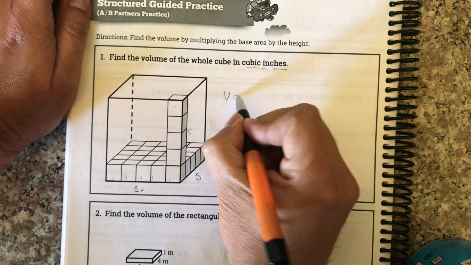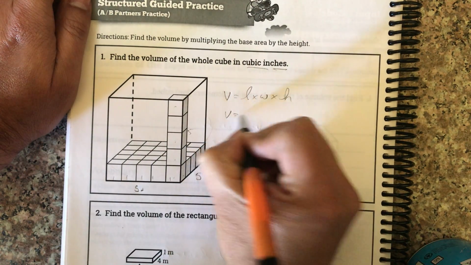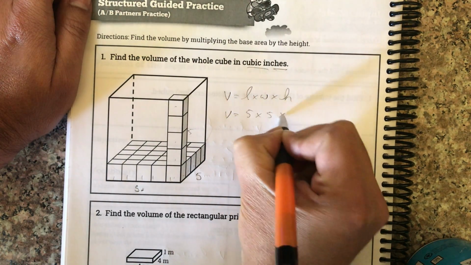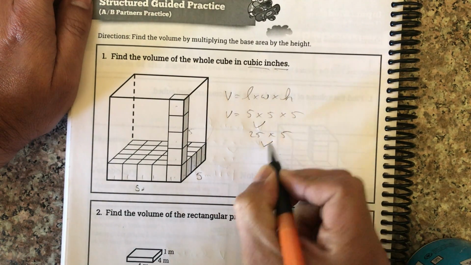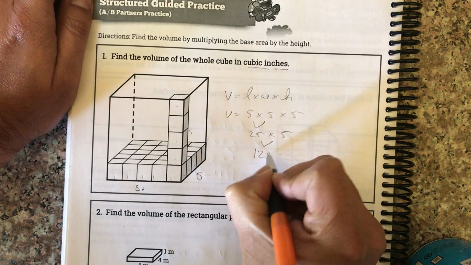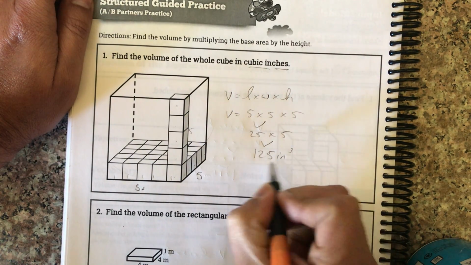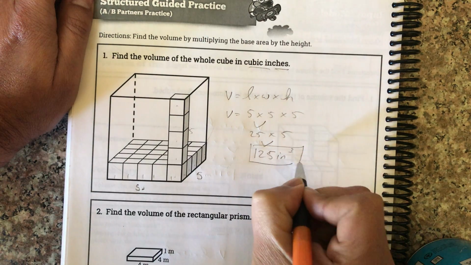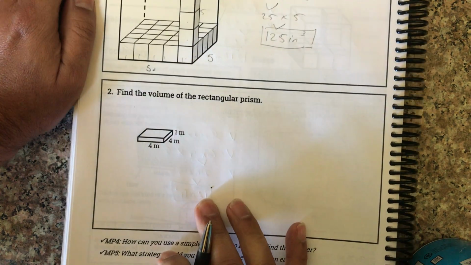Those are easy. Volume equals length times width times height. Again, always write out your formula, please. 5 times 5 times 5. 25 times 5. And if I have 5 quarters, I have $1.25, or 125 inches cubed, again with a 3. Okay, and let's go down to number 2.